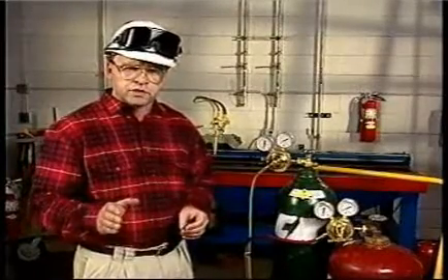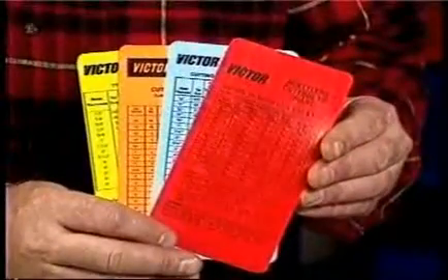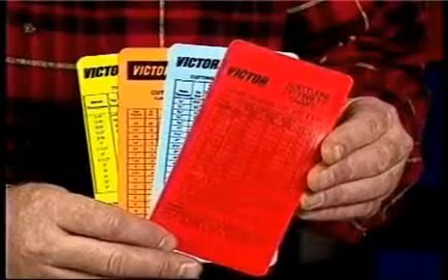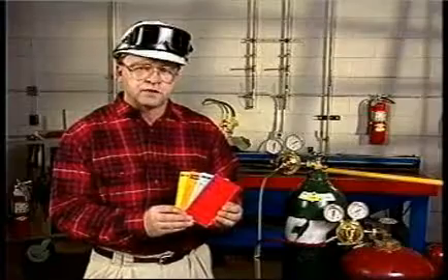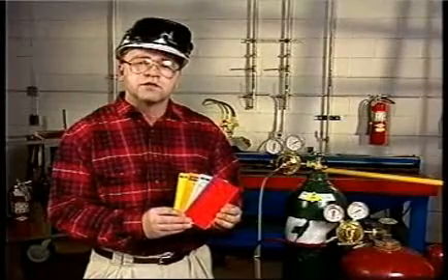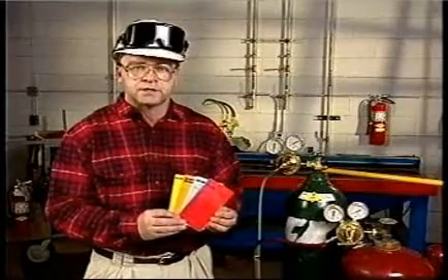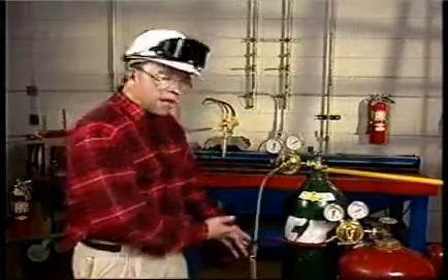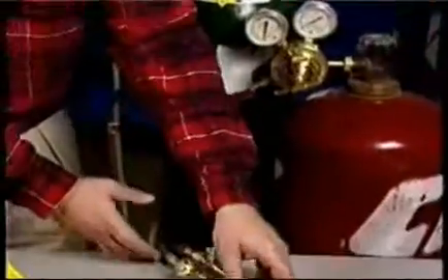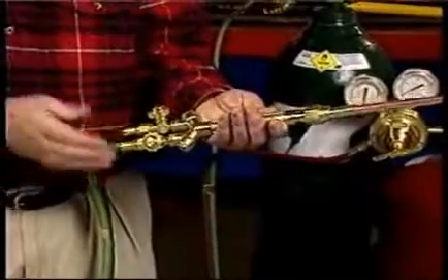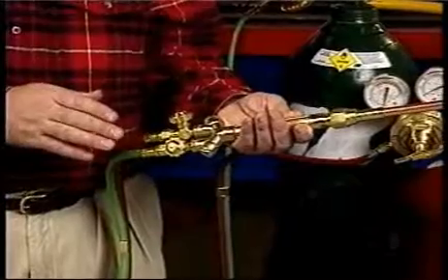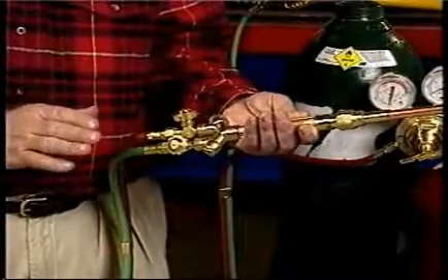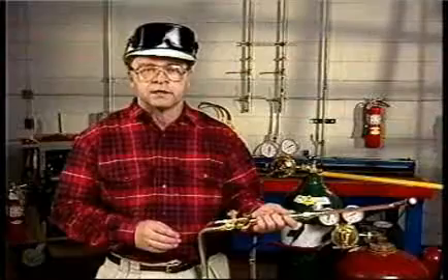The delivery pressure data for the selected tip or nozzle is found in an operation chart like this. Charts provide specific pressure and gas flow requirements for individual tip styles and sizes. Hoses carry the gases separately to the torch handle, where each gas is controlled by a valve. Before lighting, the valves are used to purge or clean out each line independently.